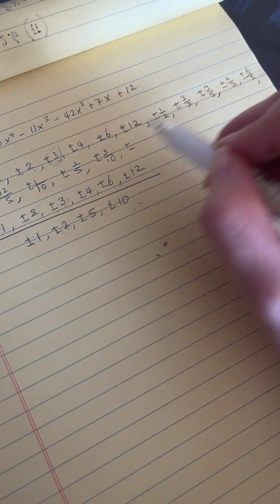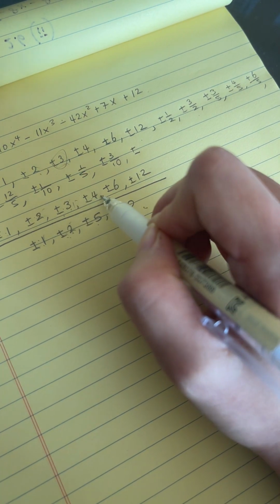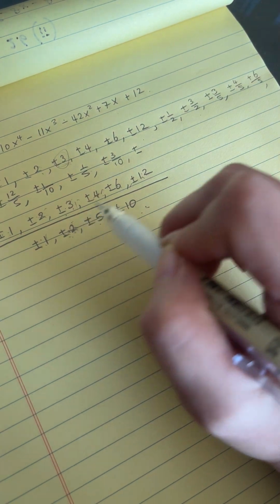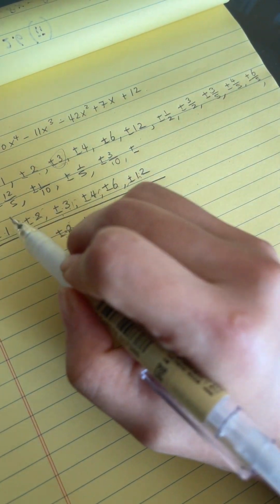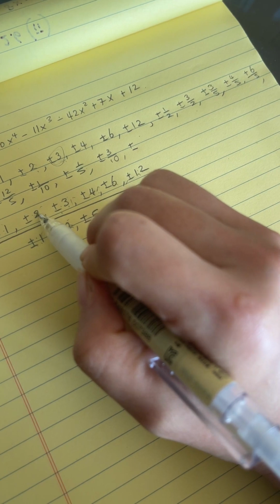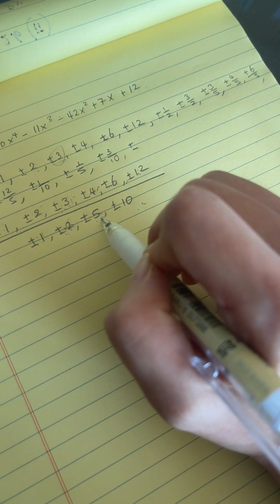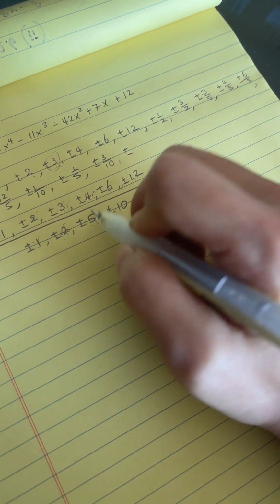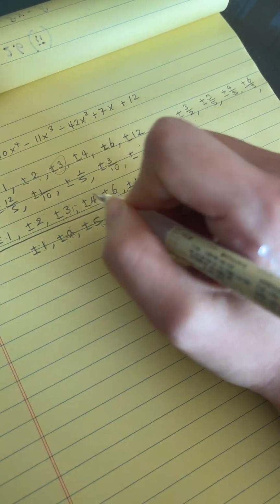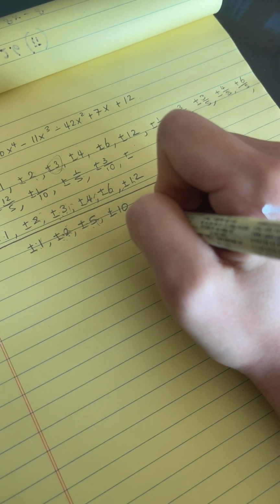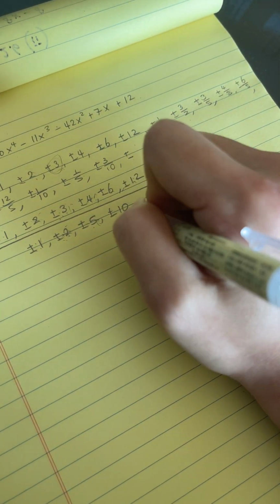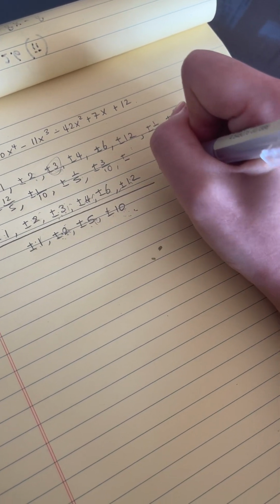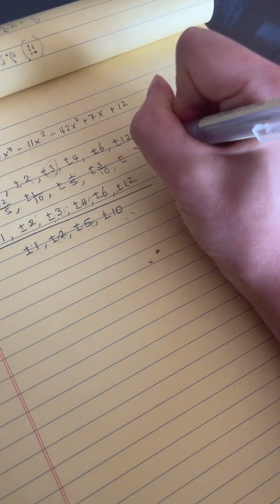I'm just double checking everything. Okay. 4 over 10, so that is 2 over 5.